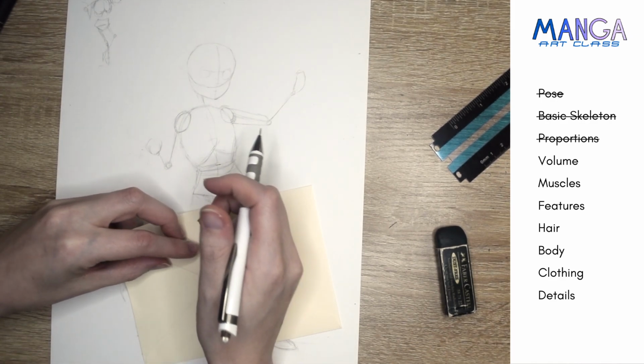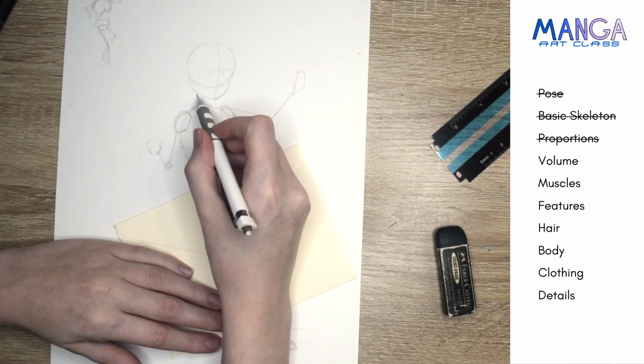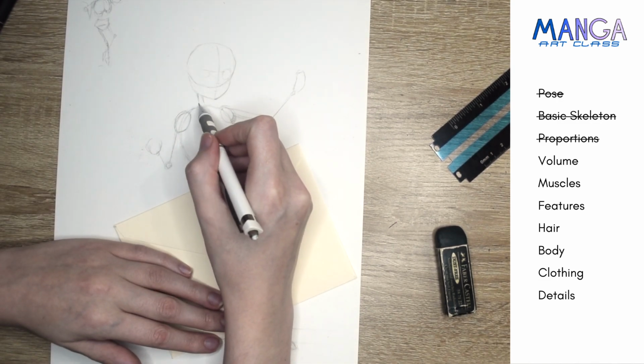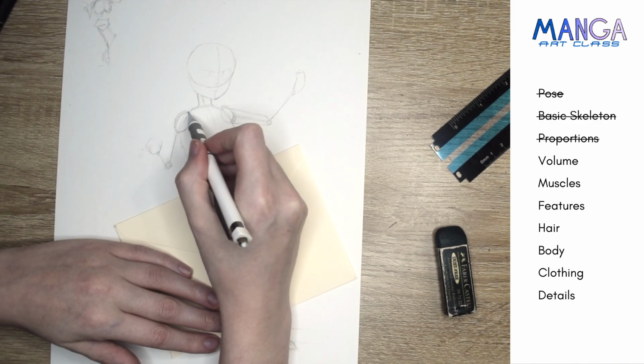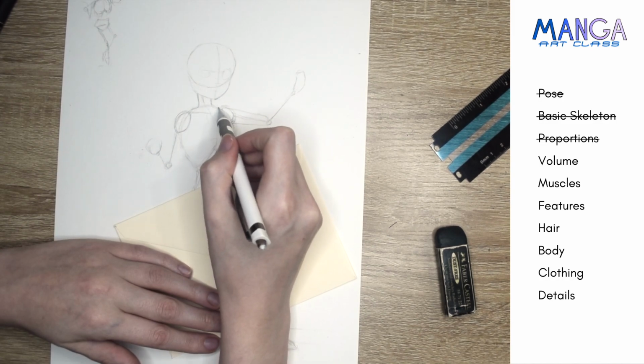I'm just going to get my scrap paper out, just so I don't smudge my drawing that I've drawn so far. I'm going to draw out a cylinder for the neck as well, and that's going to be going over our rib cage because our neck connects to our rib cage over it.